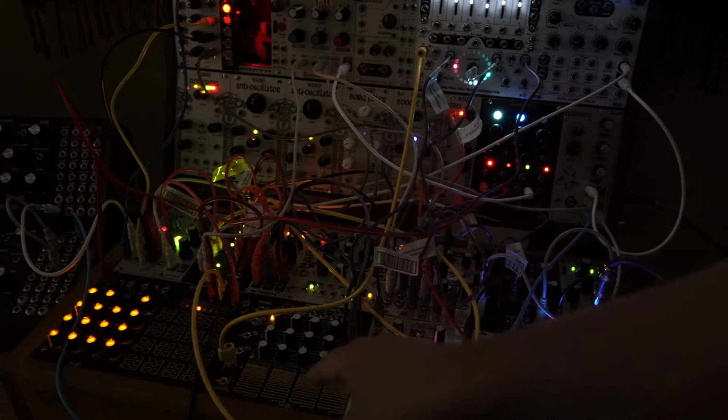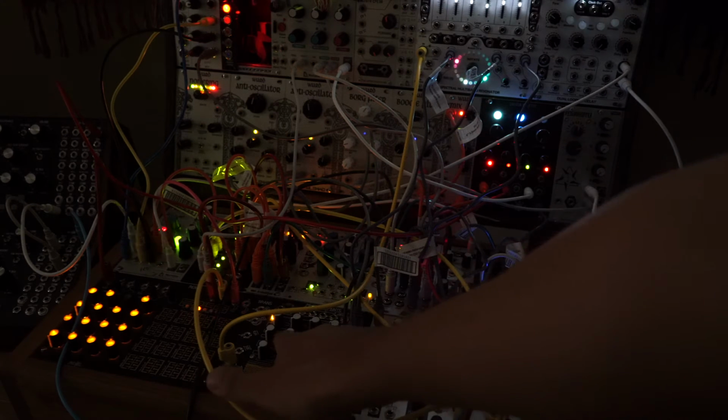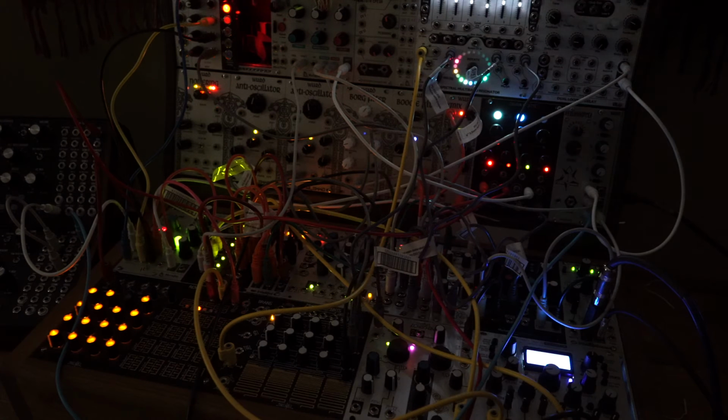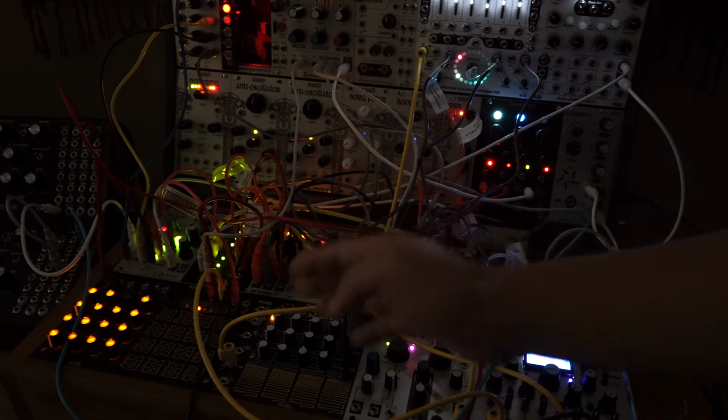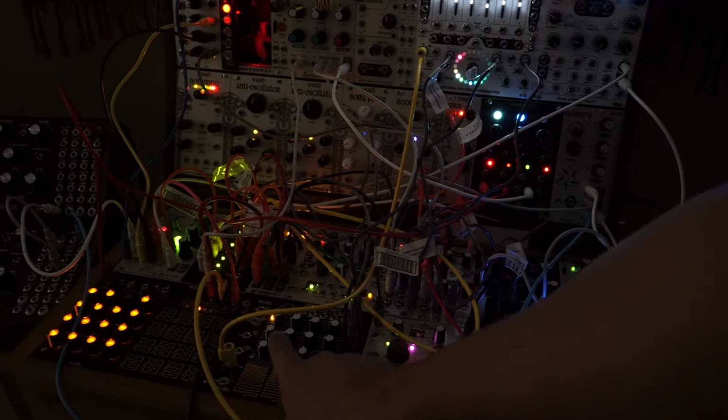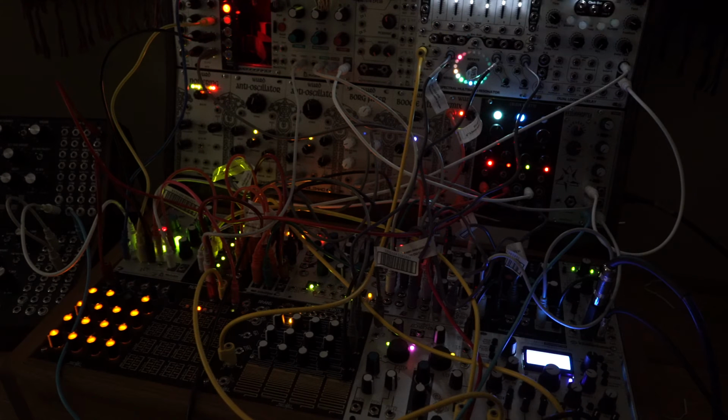Now, one output of the Pressure Points is also sending CV into the Dixie's frequency modulation input, the FM input, and that's transposing the whole sequence up. That transposes it up an octave.